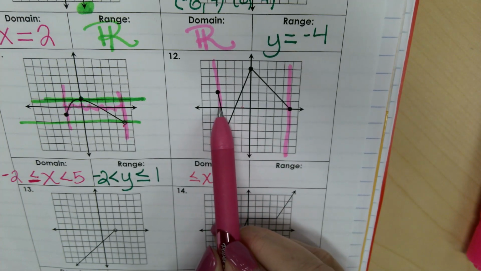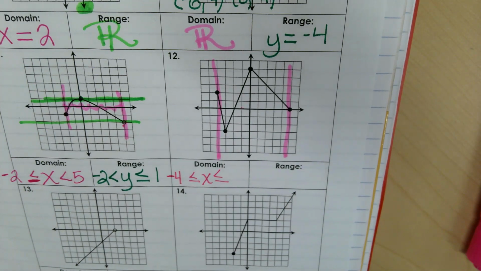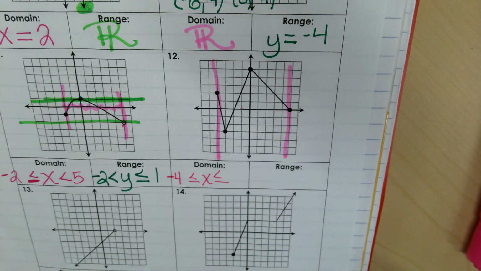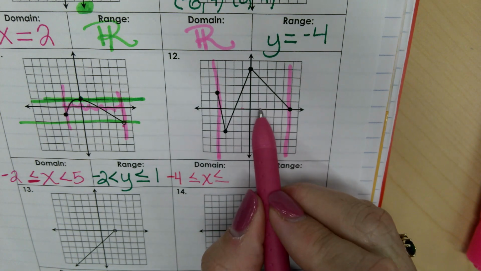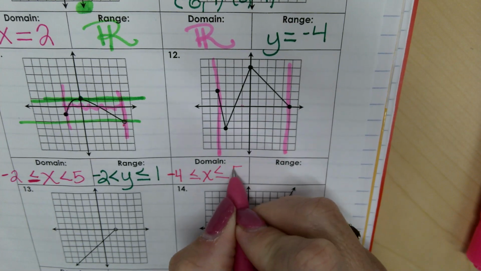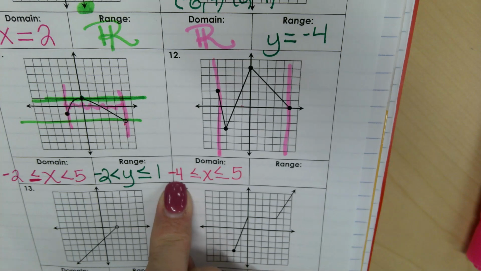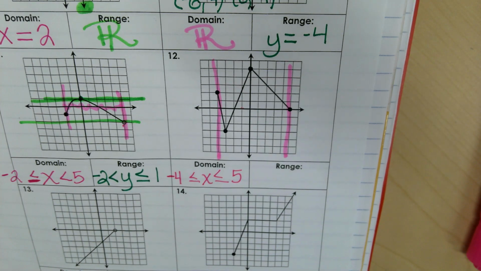-1, 2, 3, 4 is my leftist point. What's my most rightest point? 1, 2, 3, 4, 5. So that means that all of the domain, all of the X values are in between -4 and 5.